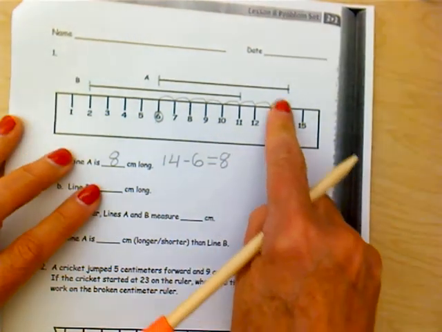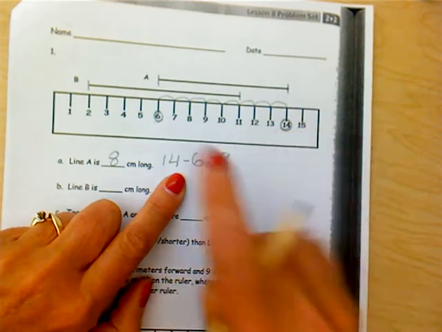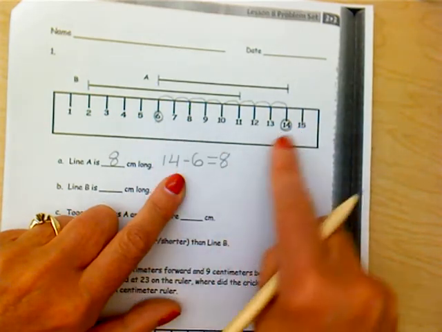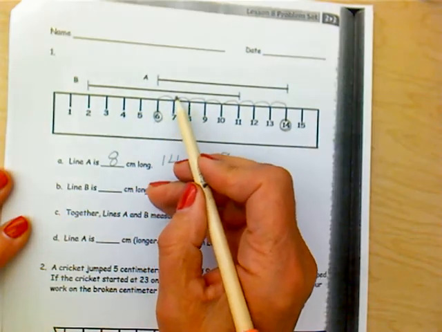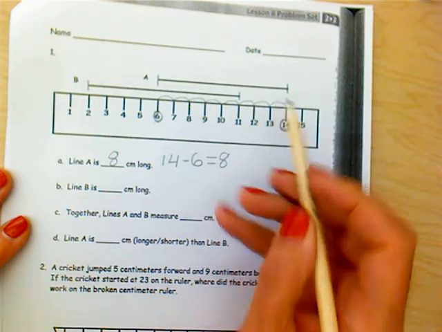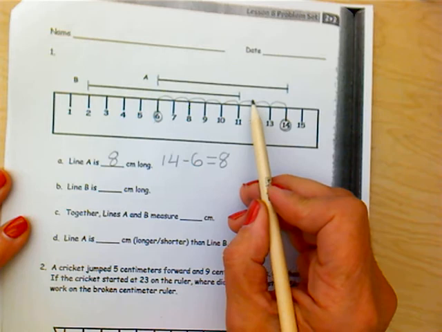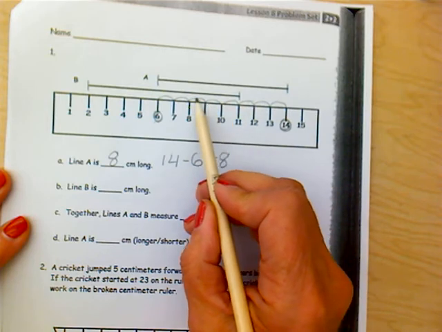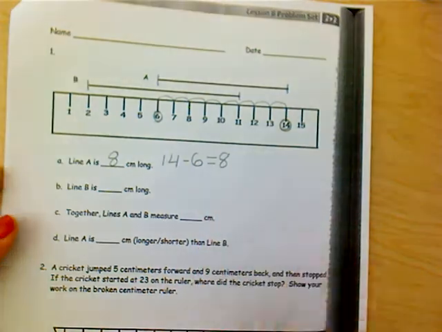So whether I counted with rainbows or set up an equation using 14 and counting back 6, or counting back to 6 would give me 8 counts. 1, 2, 3, 4, 5, 6, 7, 8. And if I was counting back to 6, 1, 2, 3, 4, 5, 6, 7, 8. Because 14 take away 6 is 8.